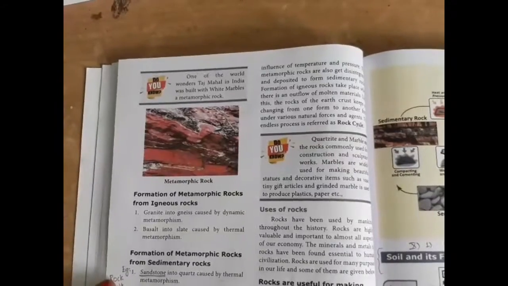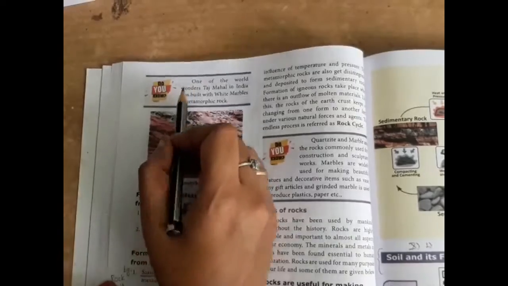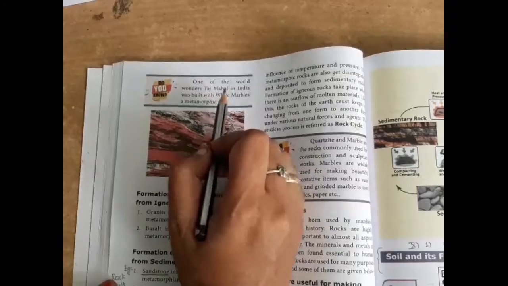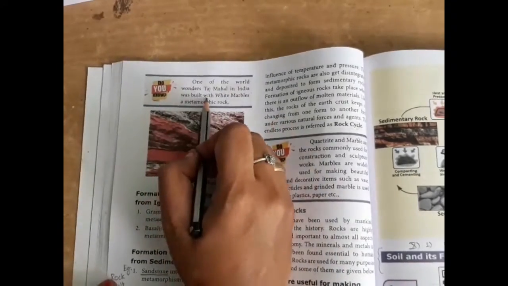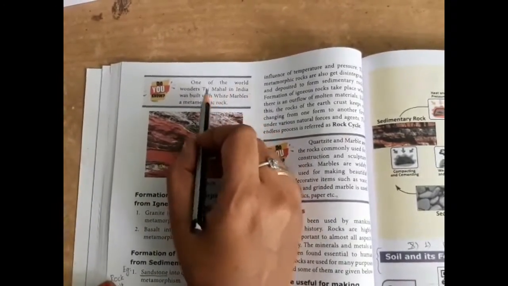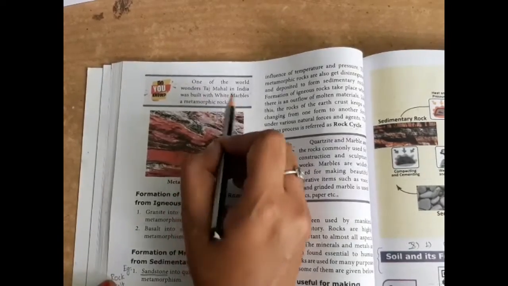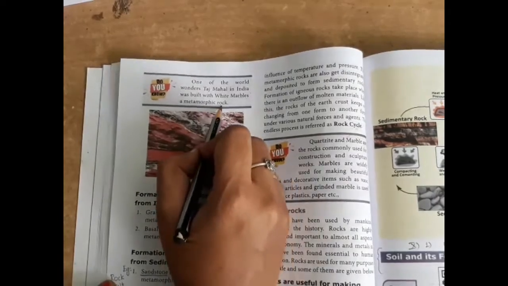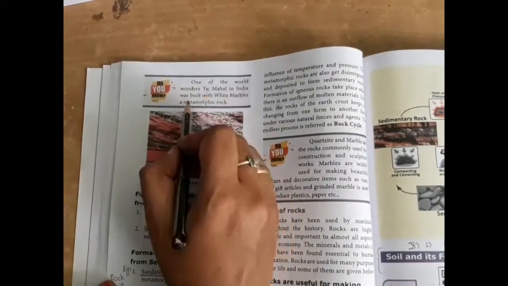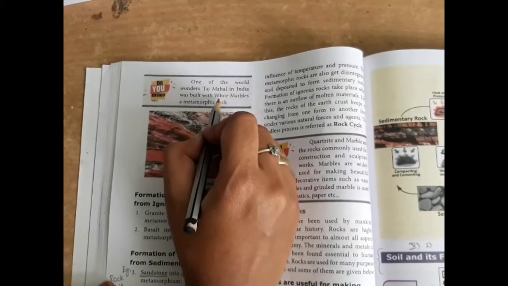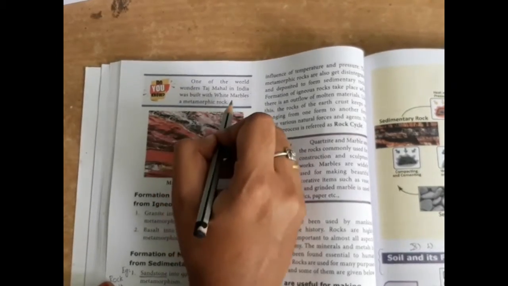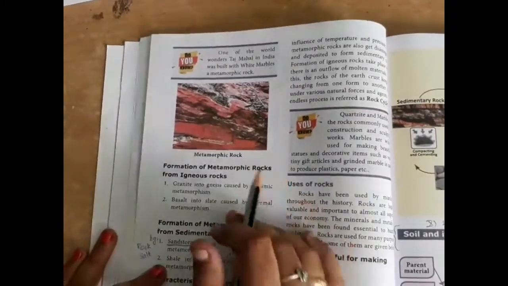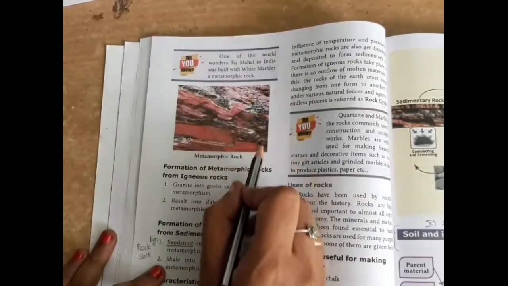Okay. Now we are going to see the things to remember. One of the world wonders, Taj Mahal. Taj Mahal is one among the 7 wonders in India. It was built with white marbles. We know that Taj Mahal is built with white marbles. White marble is a metamorphic rock. This thing we don't know, right? Taj Mahal is made up of white marbles, which is a metamorphic rock. This is an example for metamorphic rocks. Take a look at this diagram.